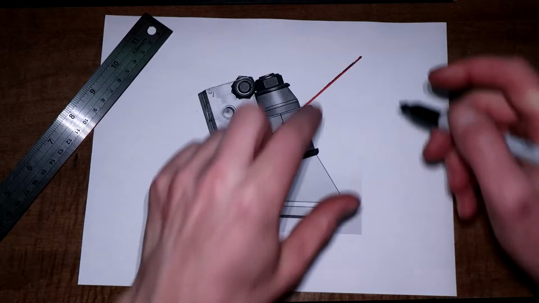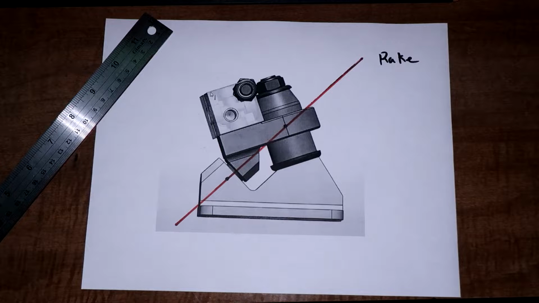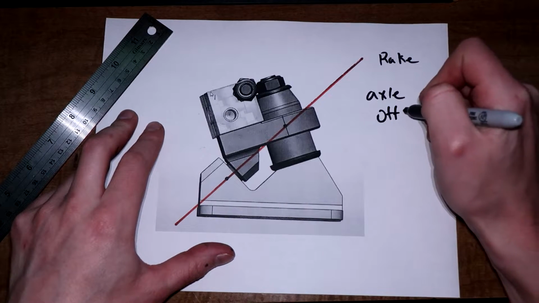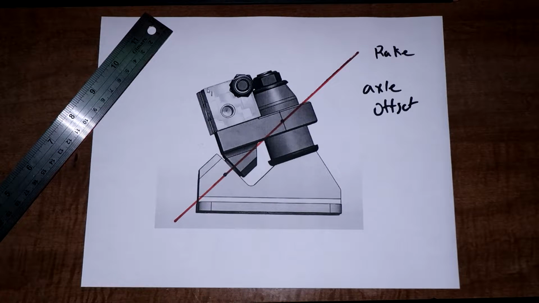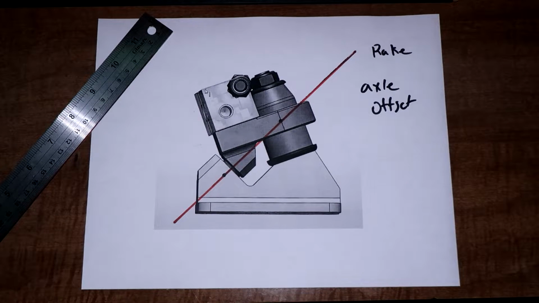Now in his video, what he calls rake, I like to refer to as axial offset. Technically, they're not exactly the same thing, depending on who you ask. But I like to avoid the term rake because, firstly, it's not descriptive by itself, and secondly, because it means different things in different disciplines. So I would rather avoid using the term altogether and just say axial offset.